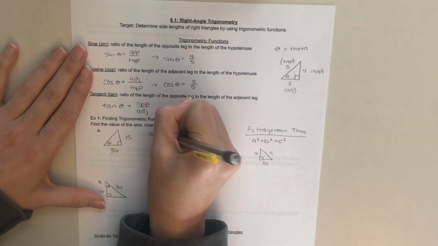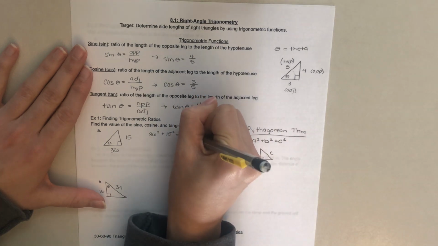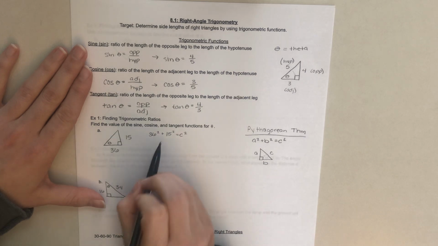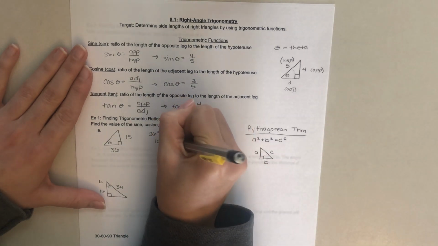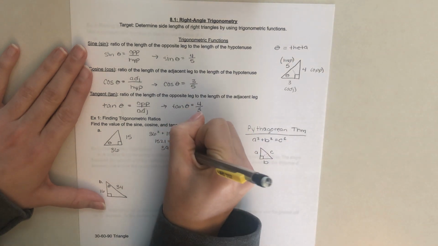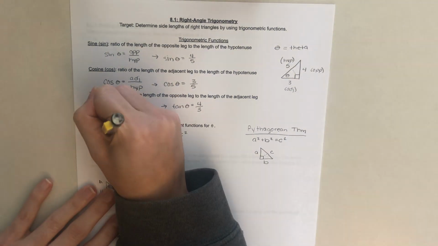So I'd have 36 squared plus 15 squared equals C squared. Okay. Doing some of that algebra, you'd have 1,521 equaling C squared, so 39 is going to equal C. So I'm just going to label this as 39.